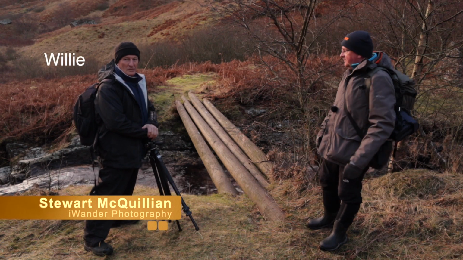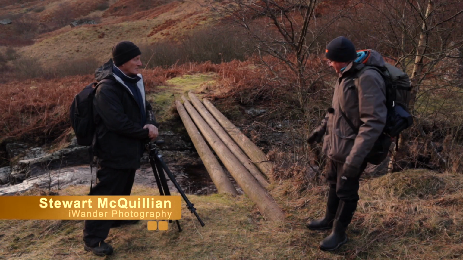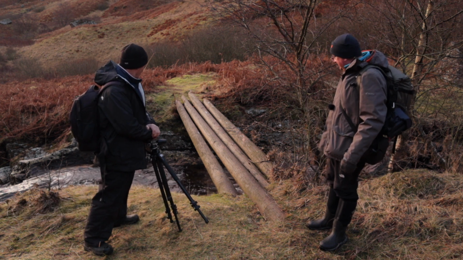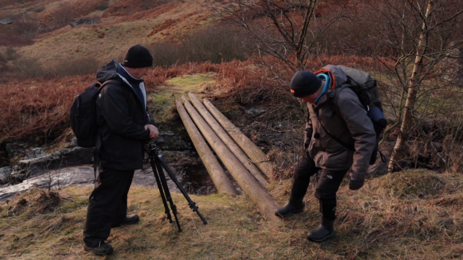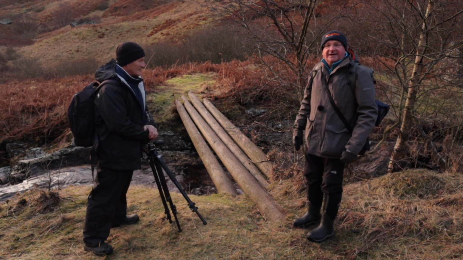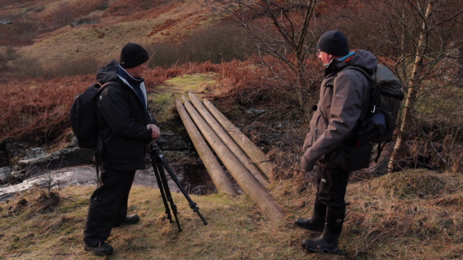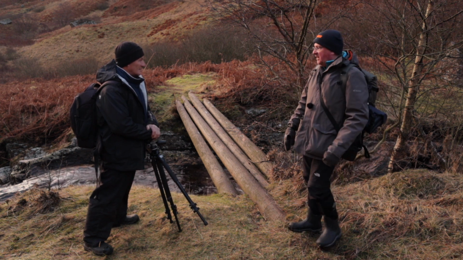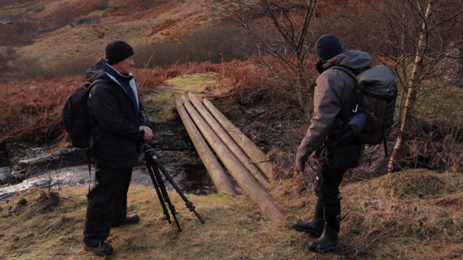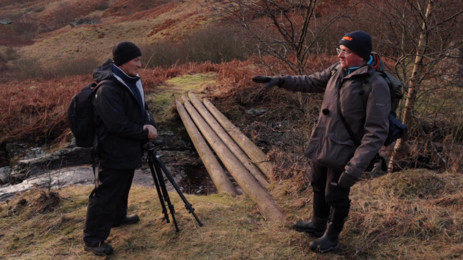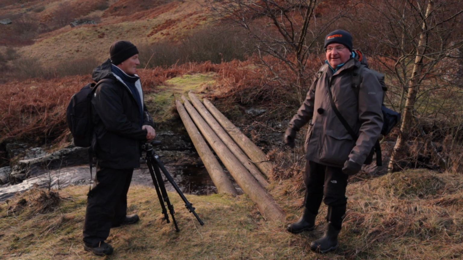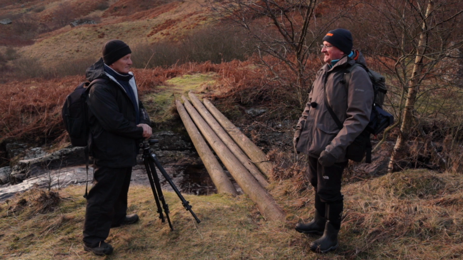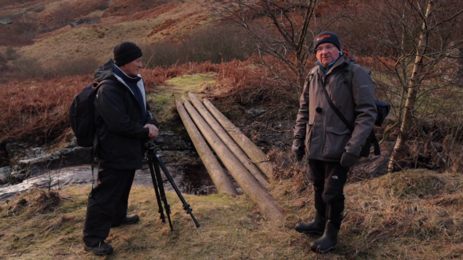This morning me and Willie have ventured out, and you can see this wee bridge that we need to cross to get across the river. However, it's absolutely too slippy, so we are not going to risk ourselves. We're going to try and find another way to cross the river. Well, it's actually a burn, the Ogle burn, so we'll either walk down and cross or we'll walk up and cross. But anyway, we're in Glen Ogle, so let's see where this journey takes us this morning.